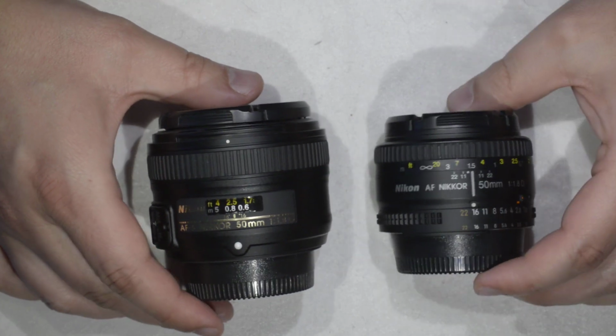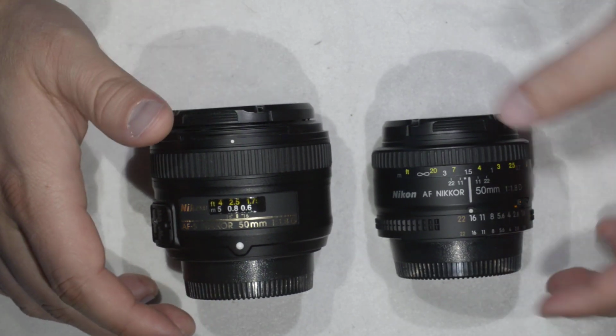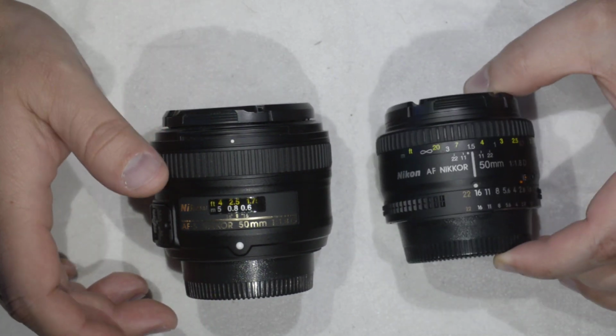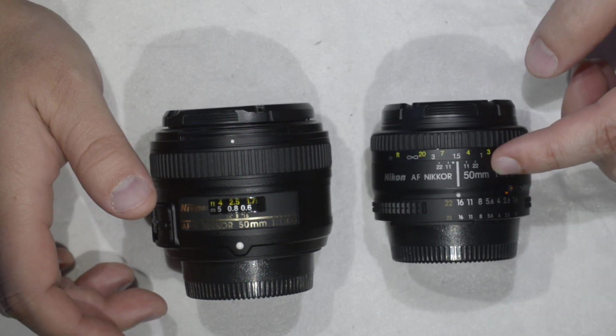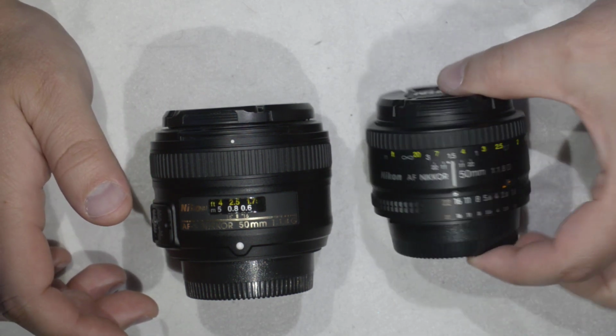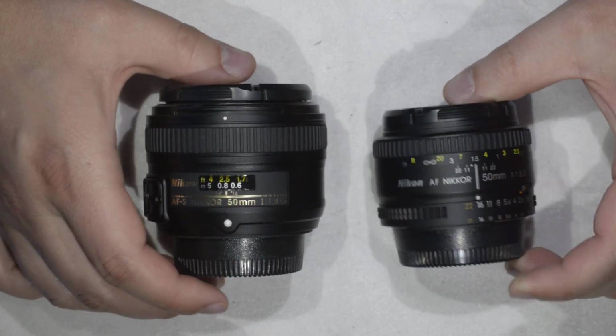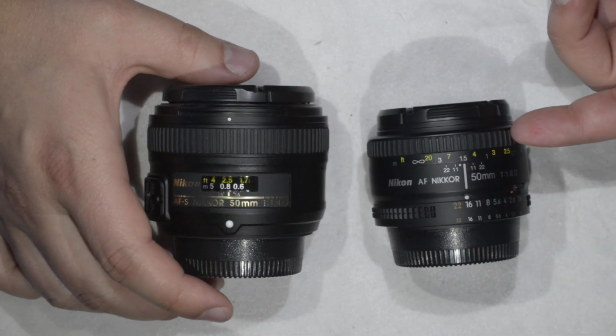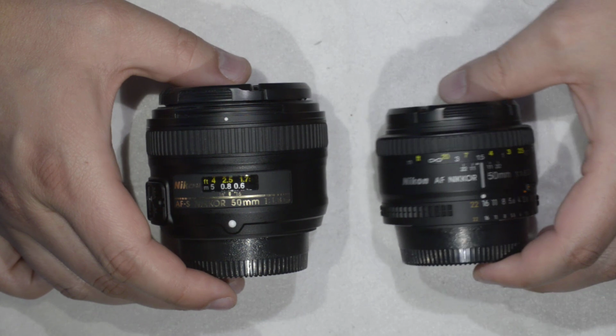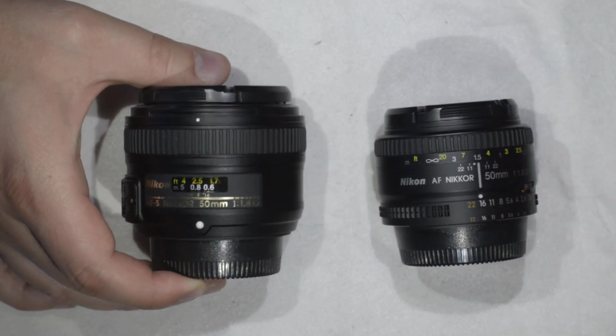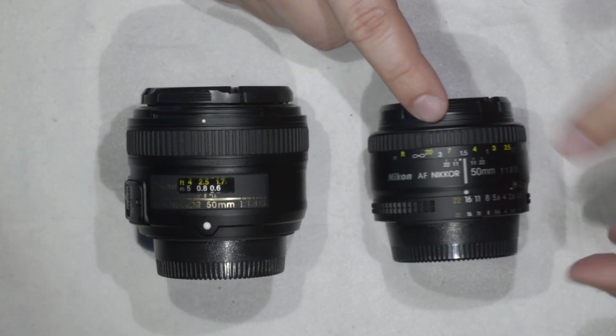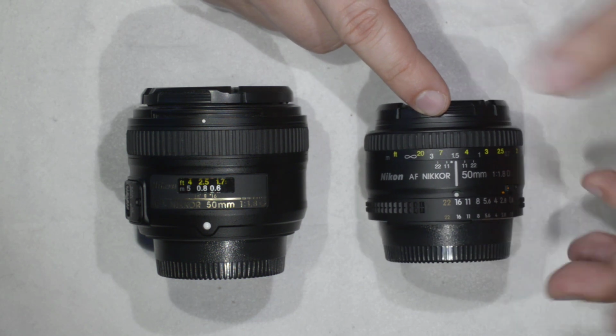One thing, and this is something I prefer, is that the D version doesn't have a built-in motor. This means this lens is not going to fail because the autofocus motor failed. The G version can. And what are the implications of not having a motor?